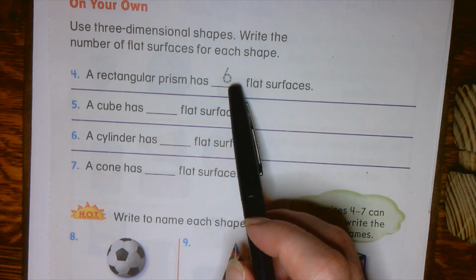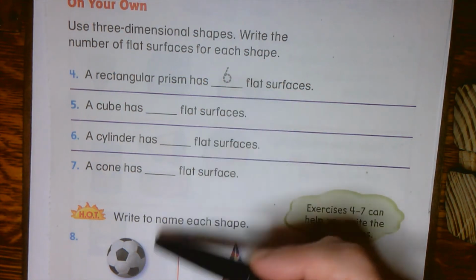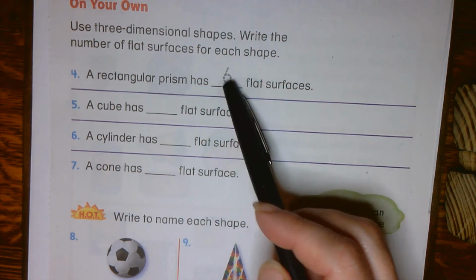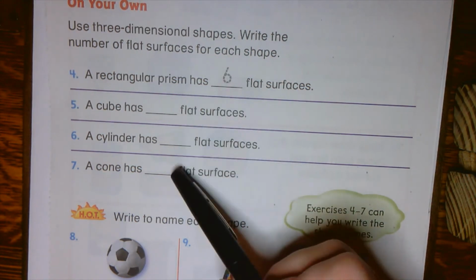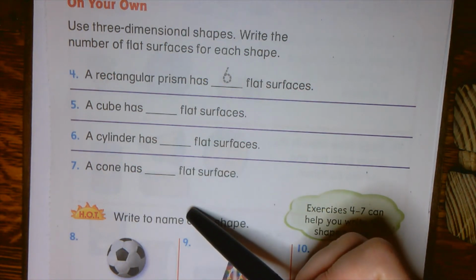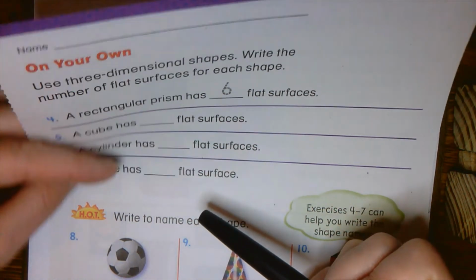So you can do a search for some of these around your house. They have some pictures down here to see. A rectangular prism has 6 flat surfaces. How many does a cube have? How many does a cylinder have? And how many does a cone have? So look at those carefully around your house.